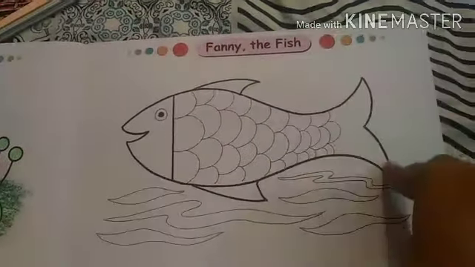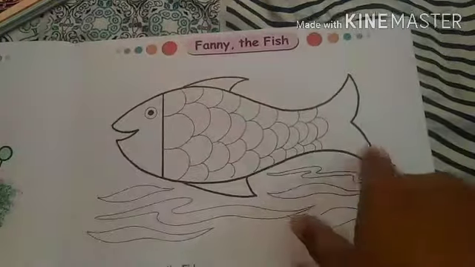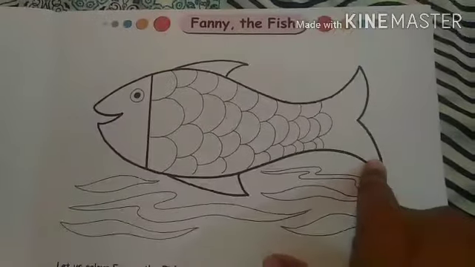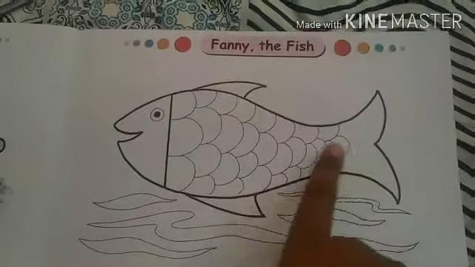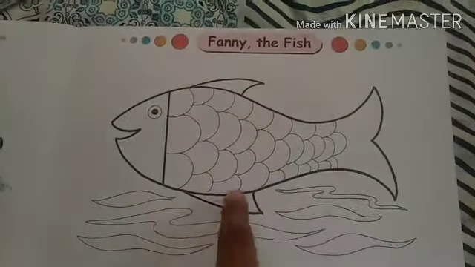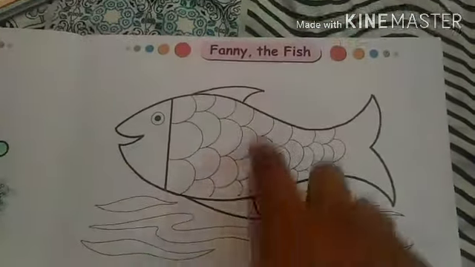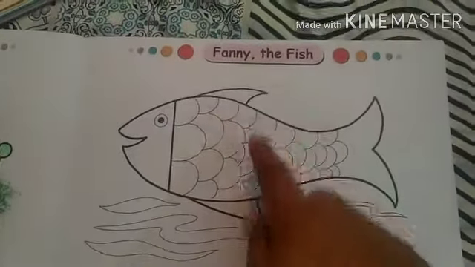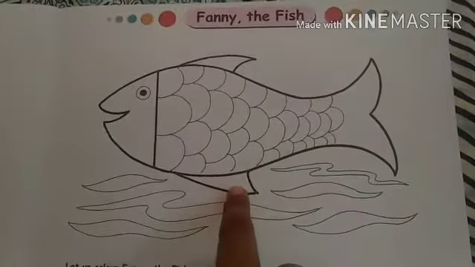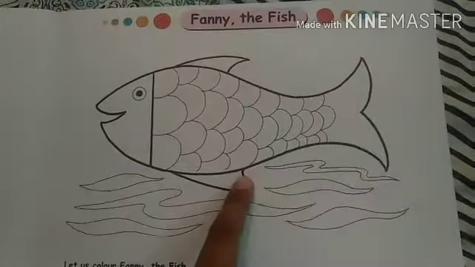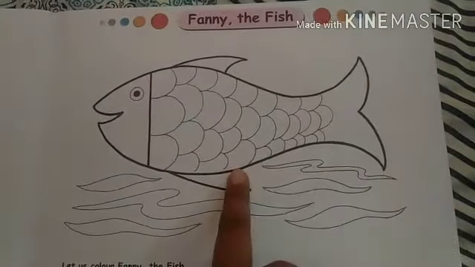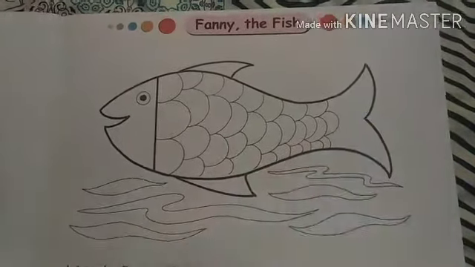Now, first of all, let's see what the parts of Fanny are. As you can see, this is the tail of the fish. After that, if we go upwards, these are the fins of the fish. And what is the purpose of the fins and tail? To help the fish swim in the water easily.